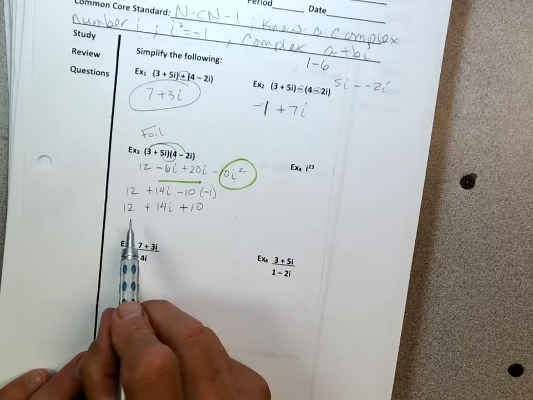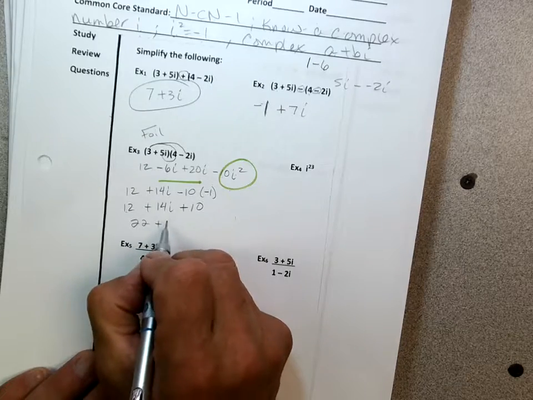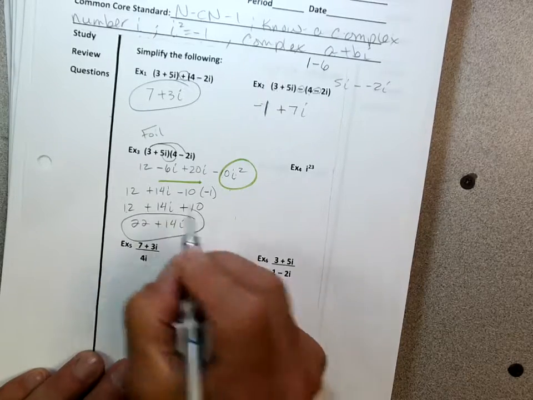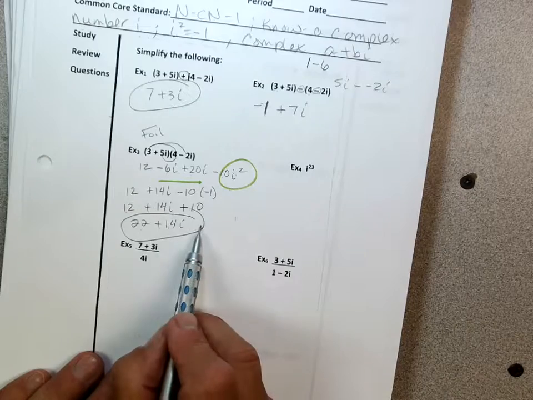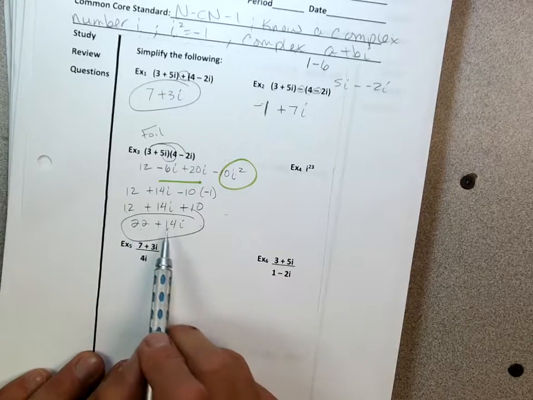Now we'll add the reals with the reals. So I have 22 plus 14i. The form should always be real plus imaginary. Remember in our reading, we always want it in the form a plus bi. So we go 22 plus 14i.